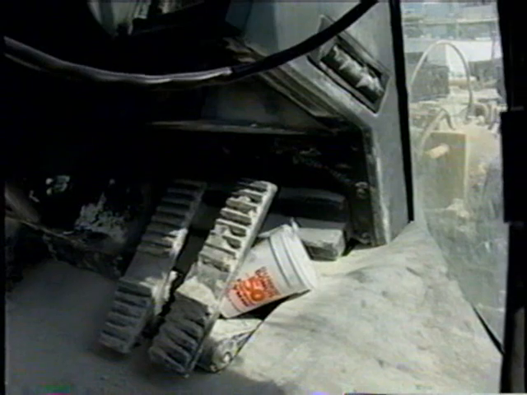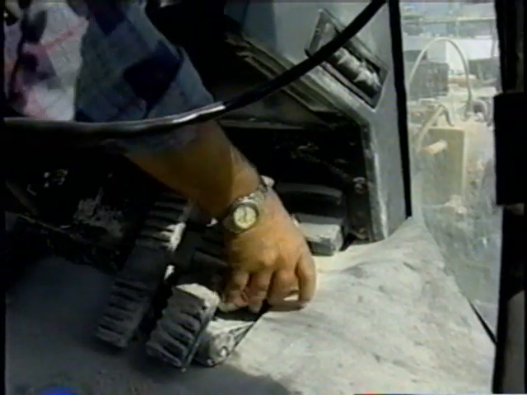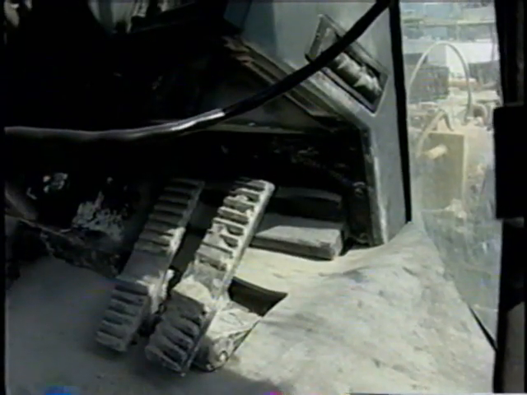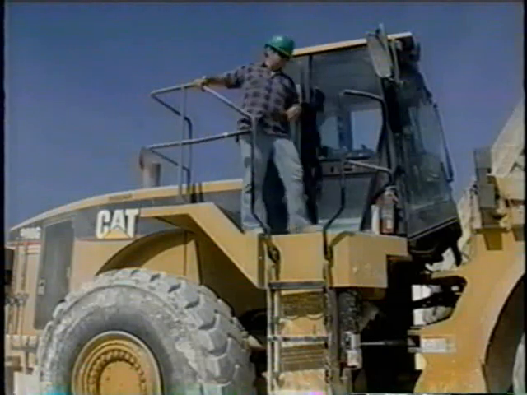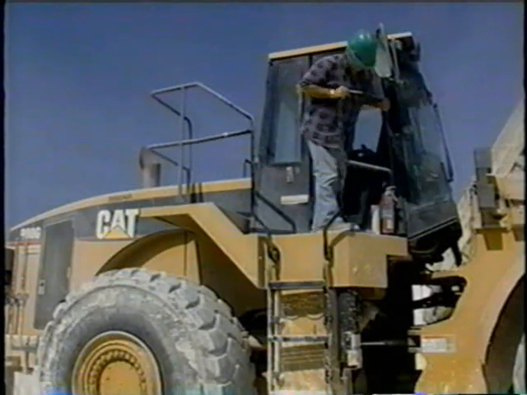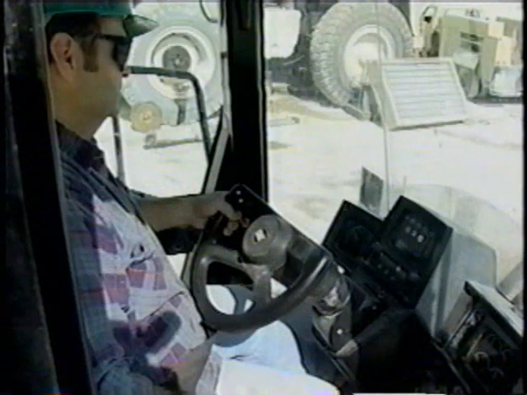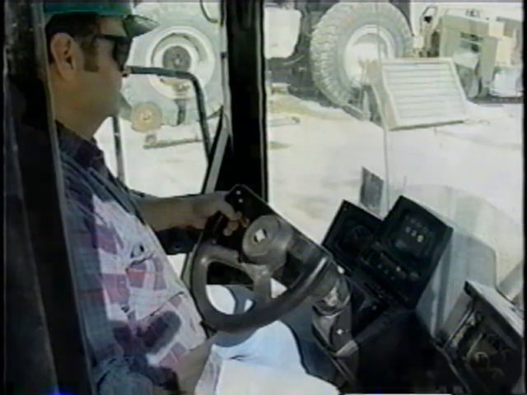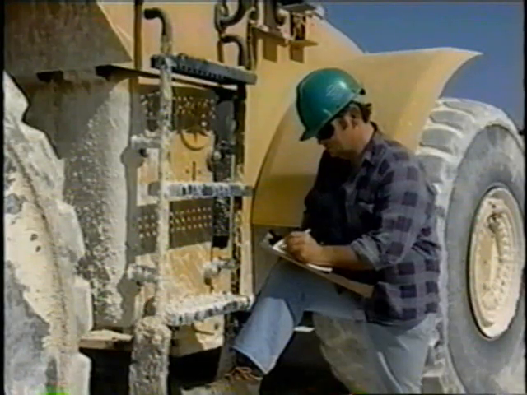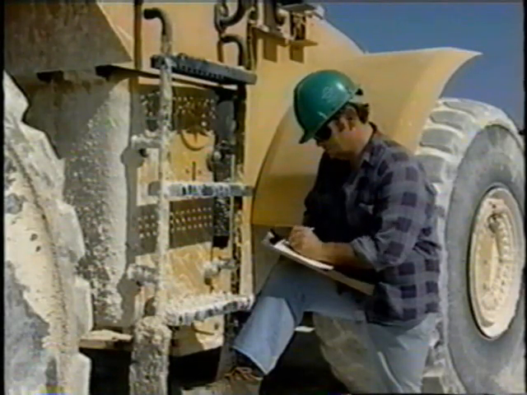Poor housekeeping, such as cans, bottles, or trash in the cab, should not be permitted. All guards shall be in place and properly secured. If so equipped, emergency steering on haulage vehicles shall be functioning correctly. Perform the pre-operation check and eliminate defects that can be safety hazards.